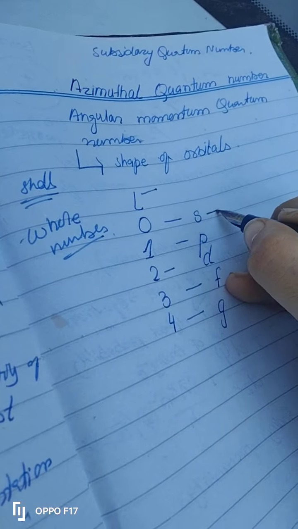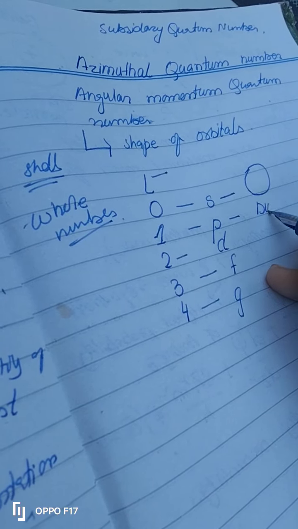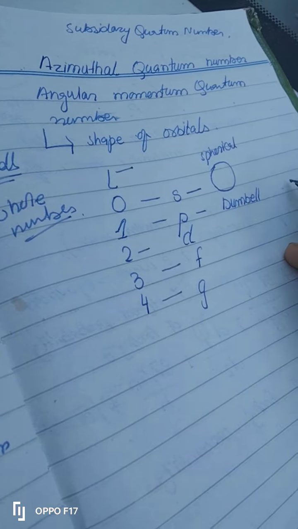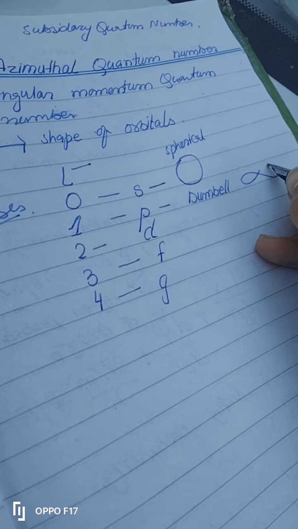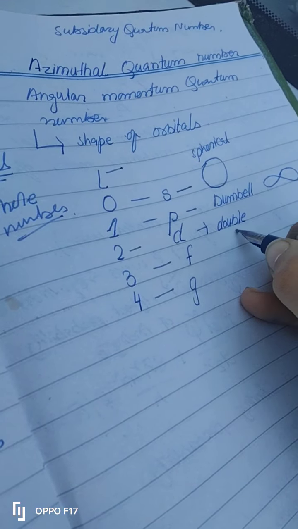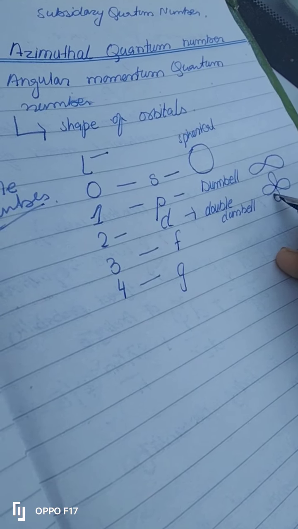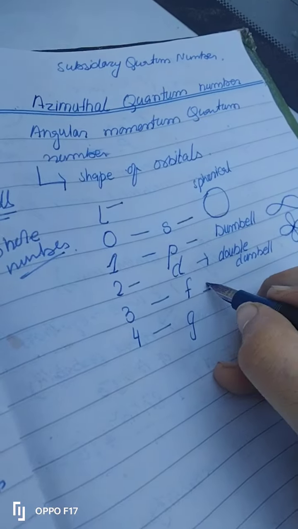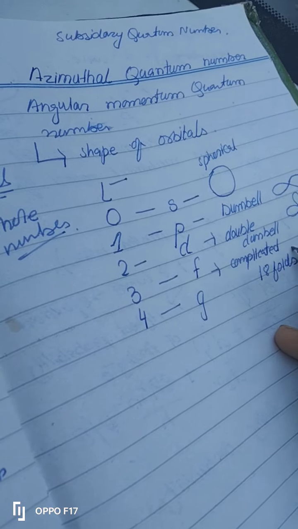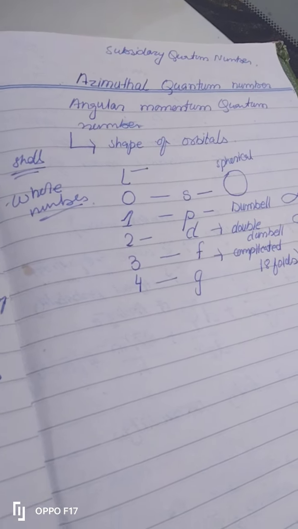So what does s show? The shape of the orbital, which is spherical. p is dumbbell, so the shape will be like this. d is double dumbbell, it is like this. And f is quite complicated, having 8 folds. So the azimuthal quantum number shows you the shape of the orbitals.